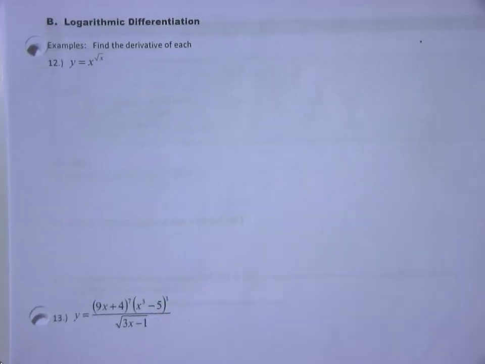Now, the importance of this section. Our goal in Calculus 1 is to take the derivative of any function man has ever created, including the incredibly nasty ones. Here's one. y equals x raised to the square root of x. I got variables in the base. I got variables in the exponents. I got variables everywhere. And I need to take the derivative of this guy.